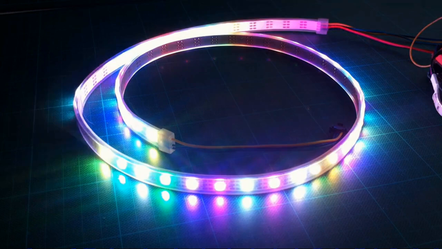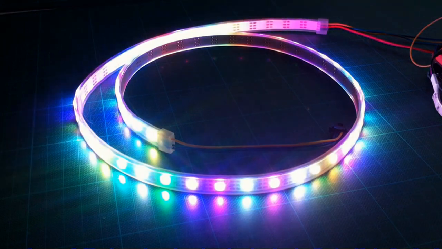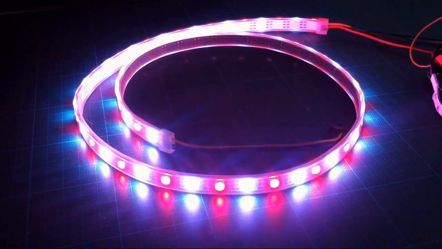3 NeoPixel strips, all controlled by a single tiny CH583M RISC-V MCU. Thanks for watching, and happy coding!